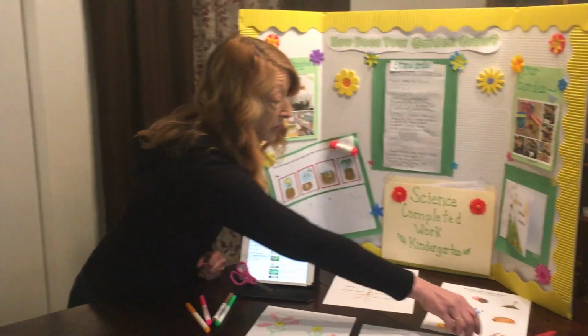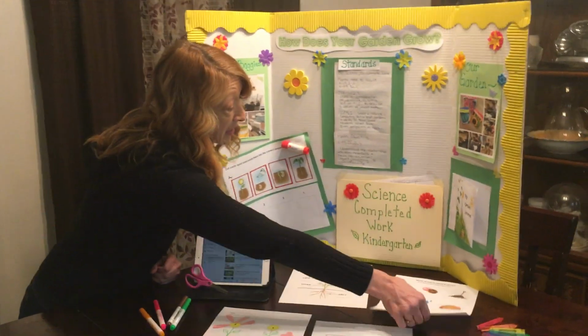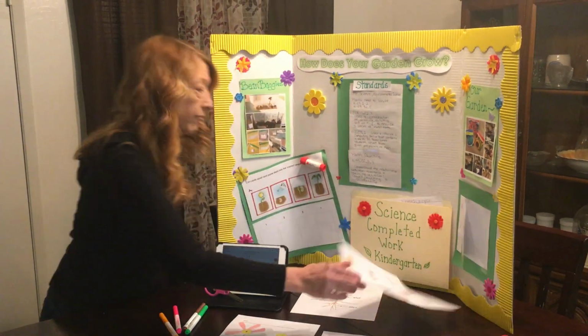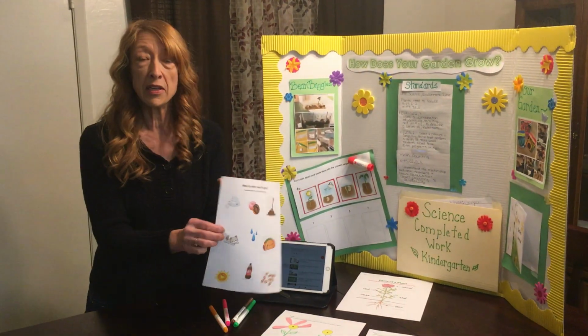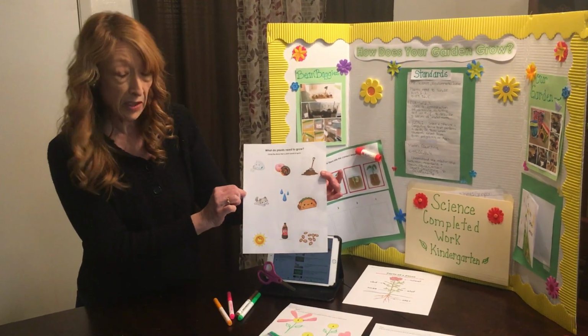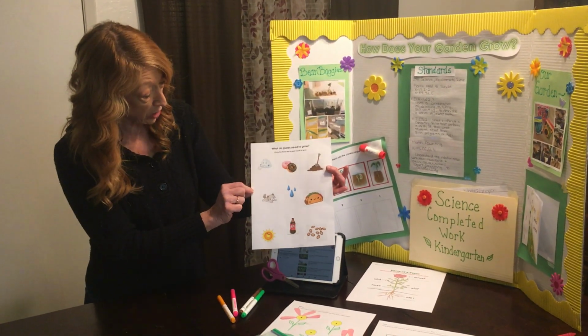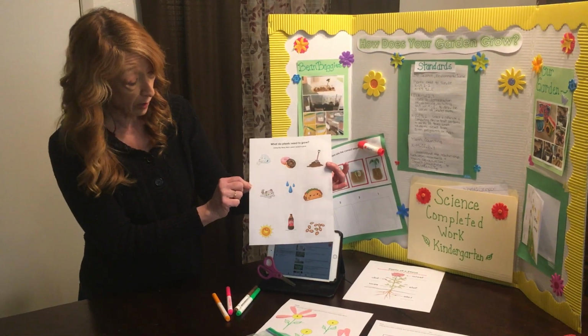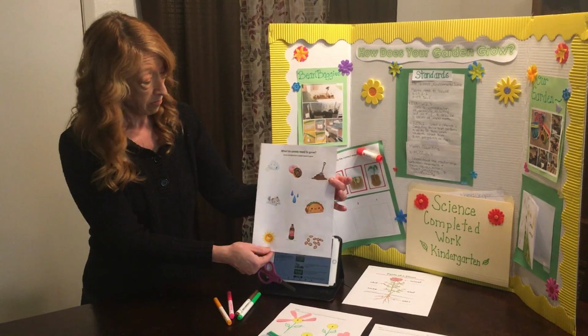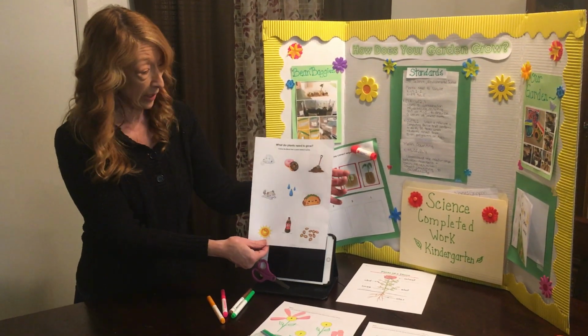One other thing that we're going to do, which goes along with the science standard, is what things do plants need to grow? So for this activity, you'll be looking at the different pictures here and deciding which of these things is good for a plant for it to survive and which things are not. I personally like donuts, but a plant does not need a donut.